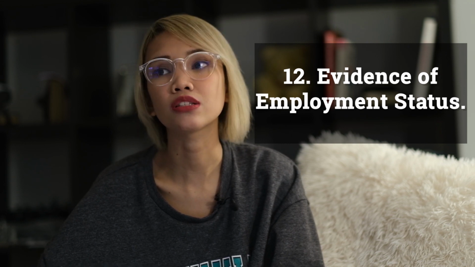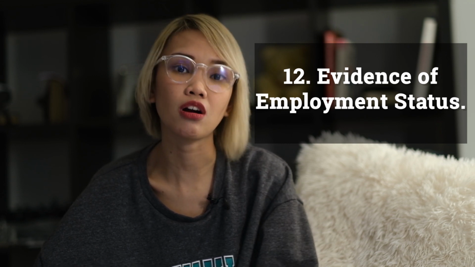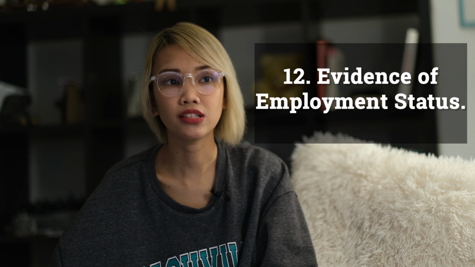So yeah. Now, we go dun sa last requirements, which is the evidence of employment status. The first one would be for those people that are employed. So if you're someone that is employed, you need to show a COE or employment contract, and leave permission from your employer. Of course, kailangan magpaalam muna kayo sa boss nyo that you're going for a vacation.